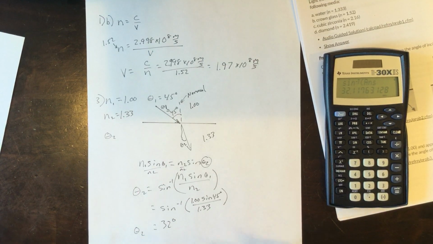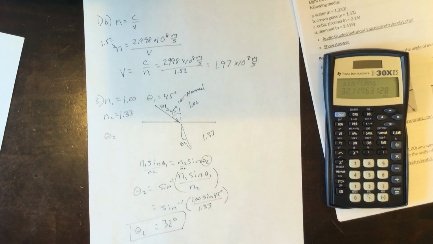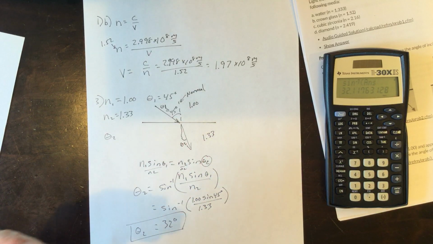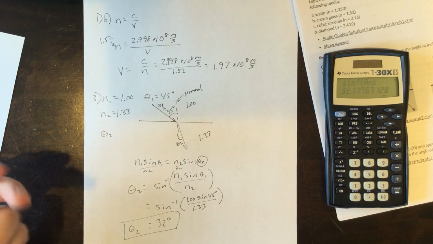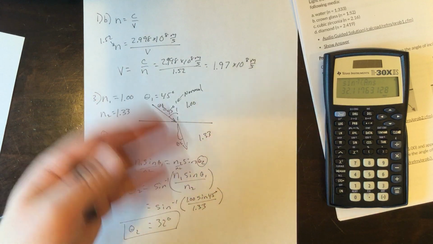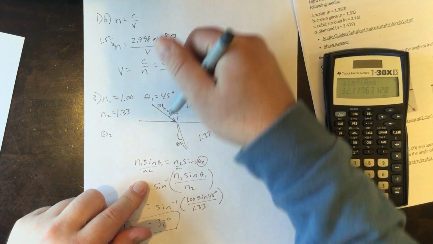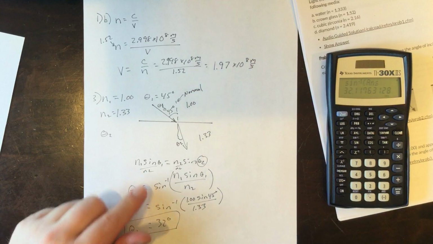Okay, nice. It's very nice. 32, 32.1, that's fine. So why do I say it's nice? Because I know, based on just knowledge of how physics works with the angles, we don't need to know any math. We know low to high bends towards normal. If this was higher than this one, it would bend out this way, away from the normal.